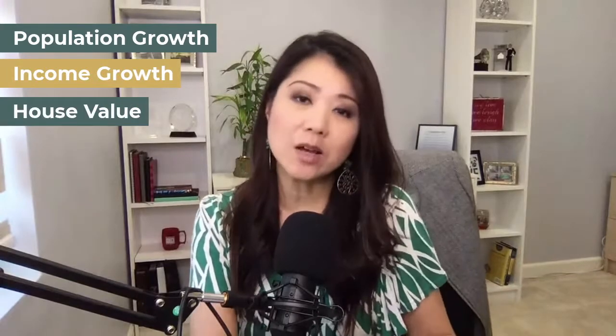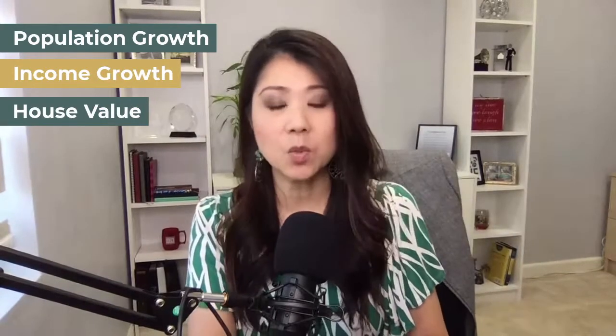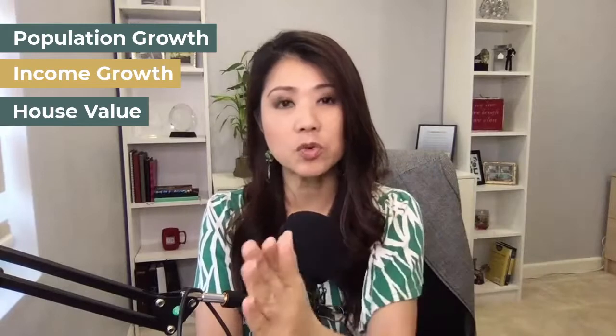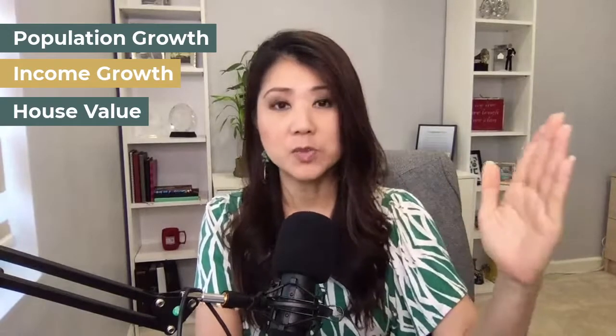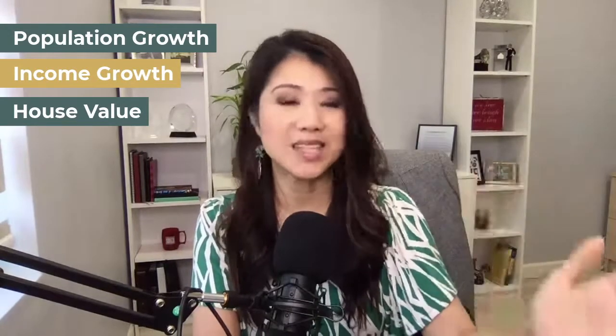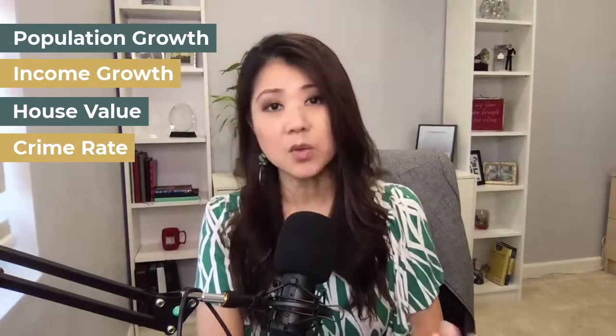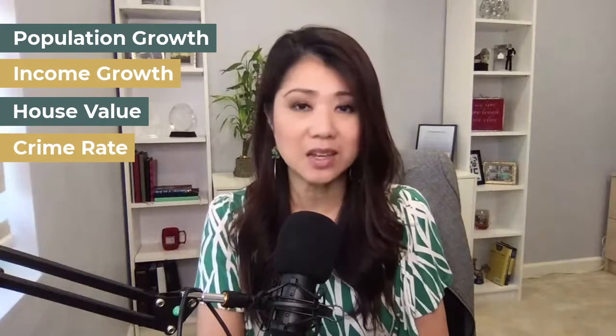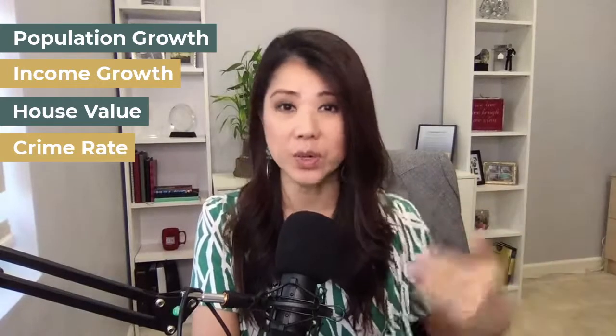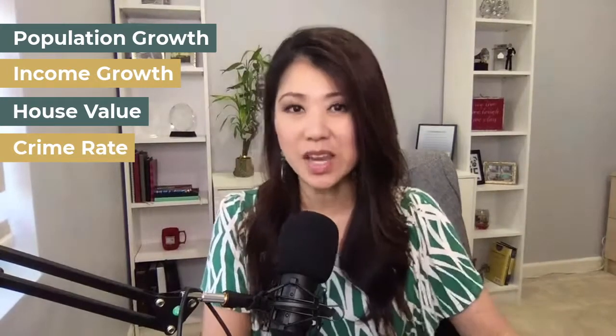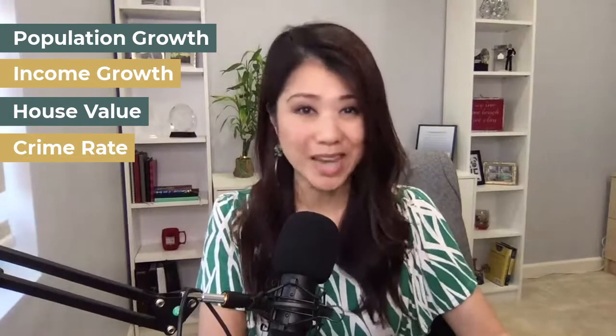And also the house value. So you can see what the growth rate is for this particular time frame, maybe for the past 10 years. And then the crime rate, same thing, comparing for the last 10 years. Is it going up or going down? You want to invest in an area where the crime rate is going down, right?